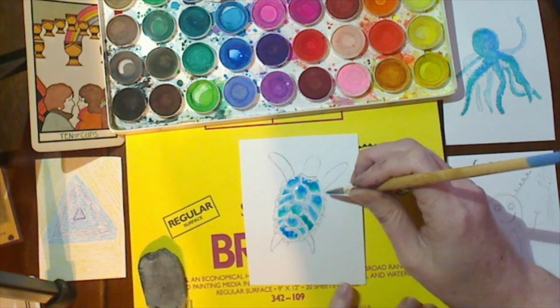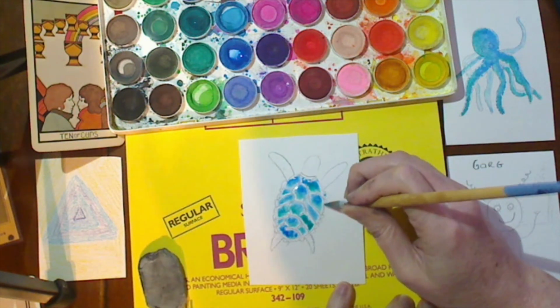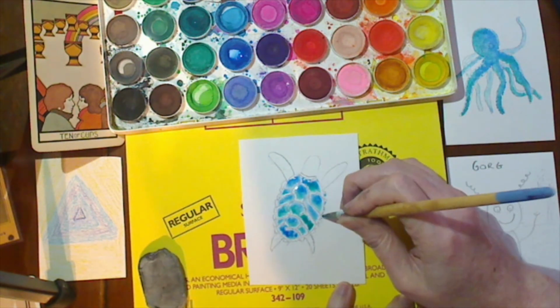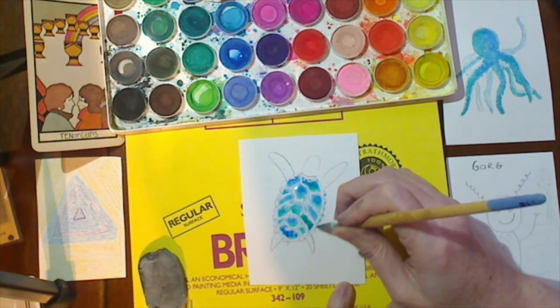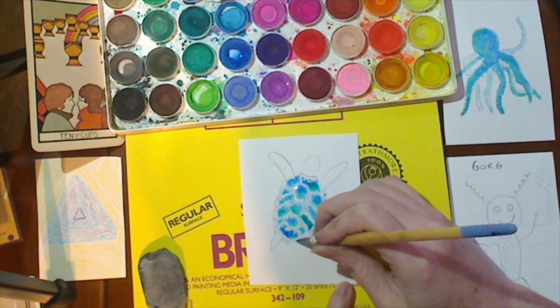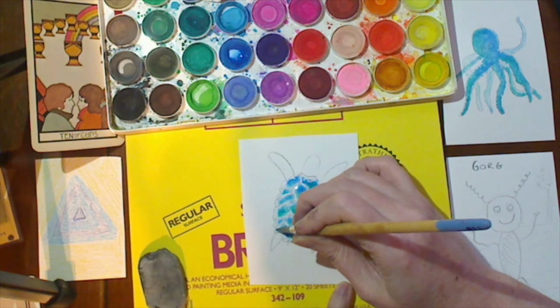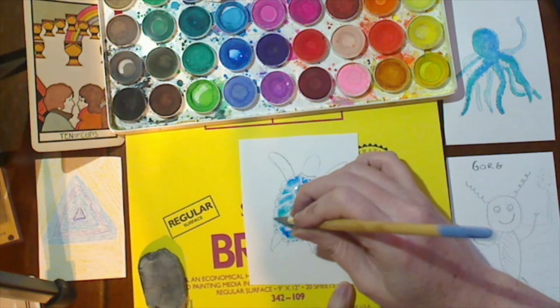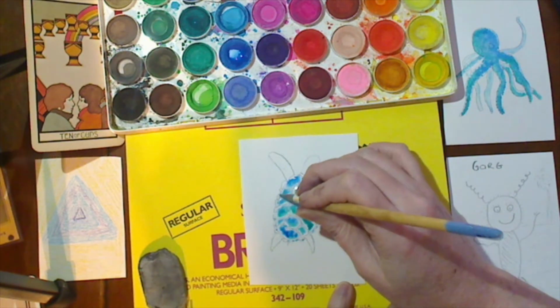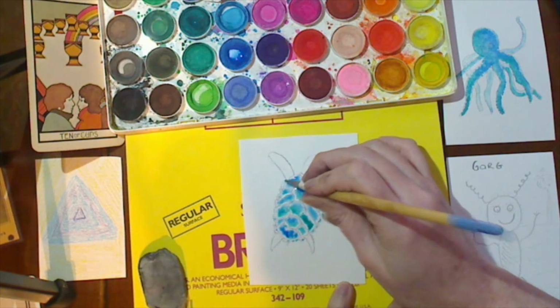Alright, so we got blues and greens. Now I'm going to add little tiny bits into these side scales. Very small little areas, so they won't fit a lot of paint, but just enough to give it a little dash of color.